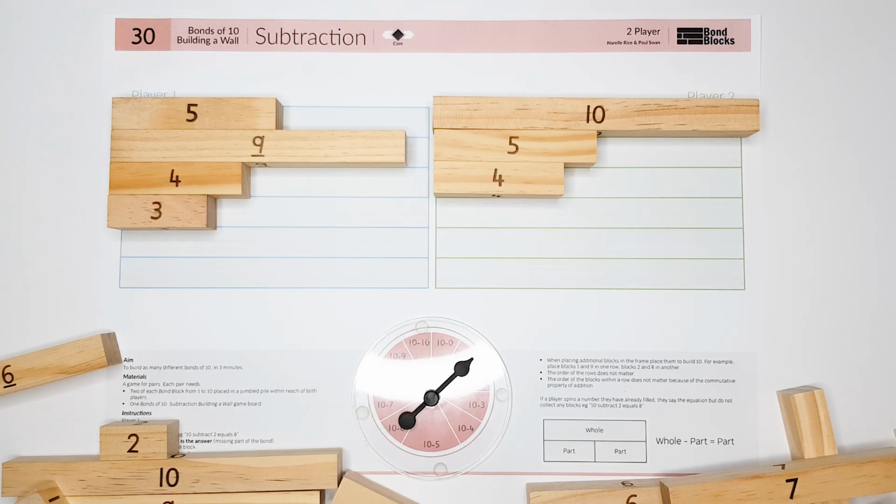Fantastic, well done. And we'd keep playing till either the timer went off or somebody completed their wall within 3 minutes.